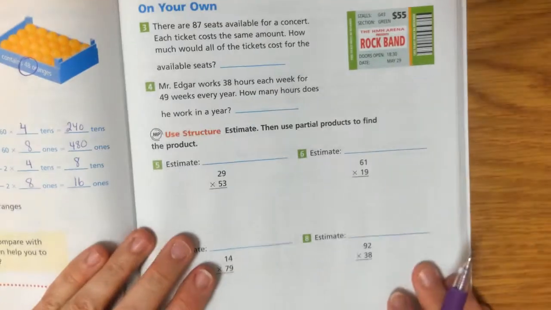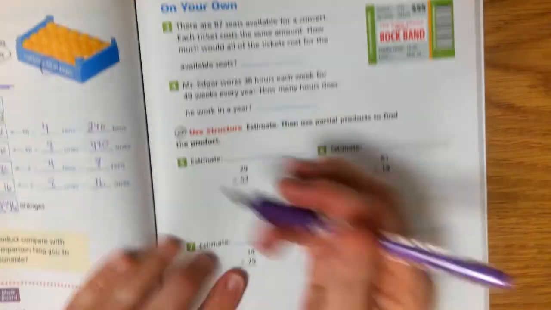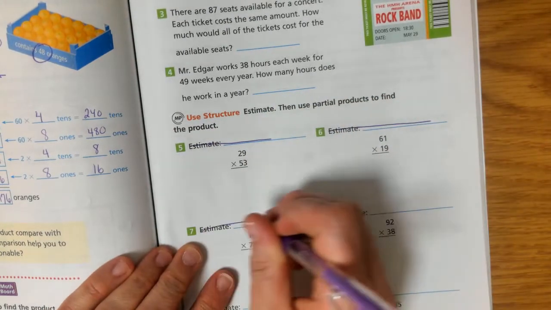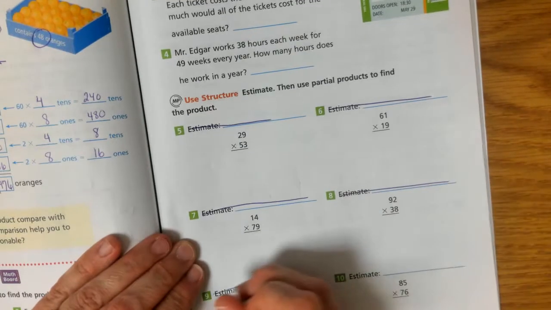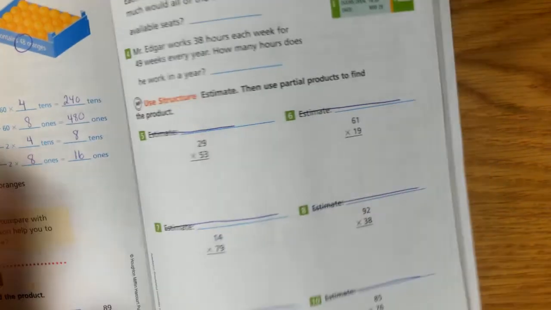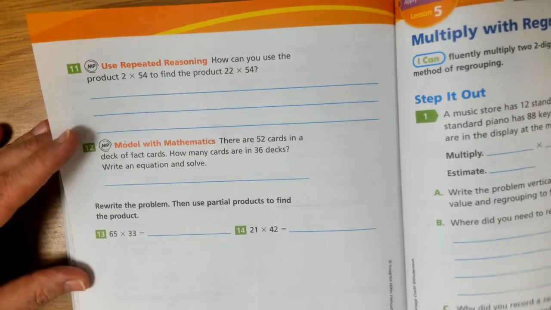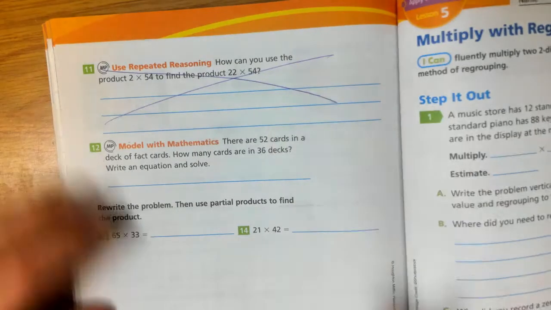And again, we're not going to do the estimate. So here we're at the on your own section. If you choose to pause the video and do this independently and then come back and check your answers, do not do the estimate. I'm just going to look back here. Yep, you're just going to multiply, and we're not going to do that one. Okay?